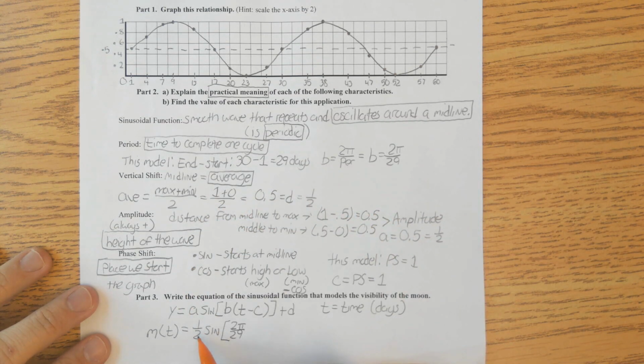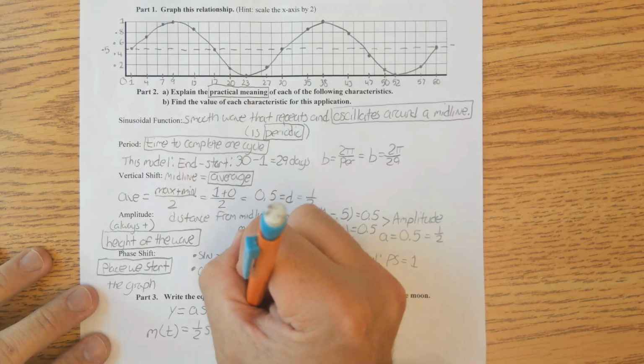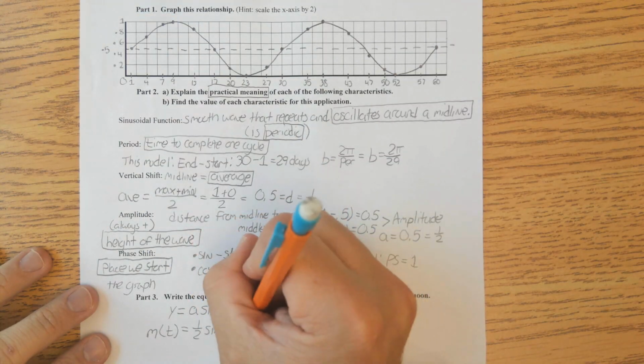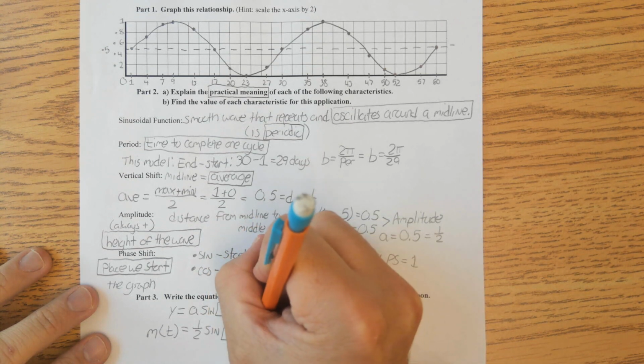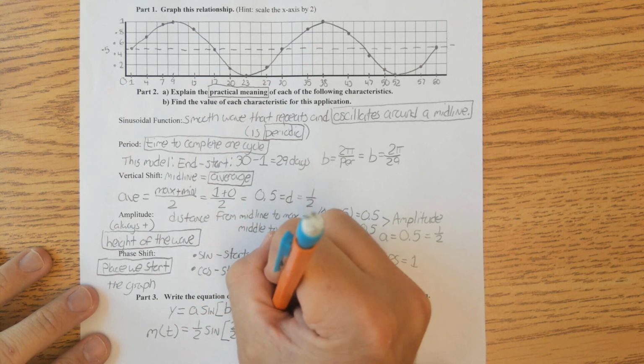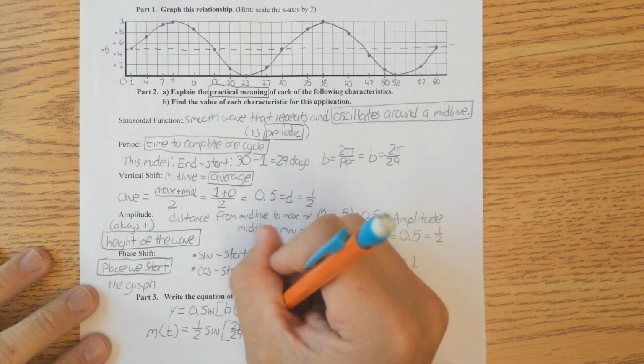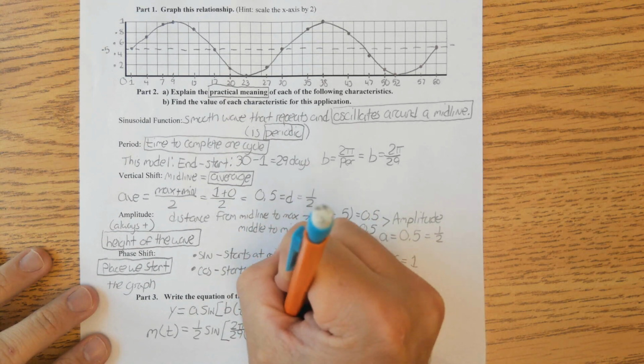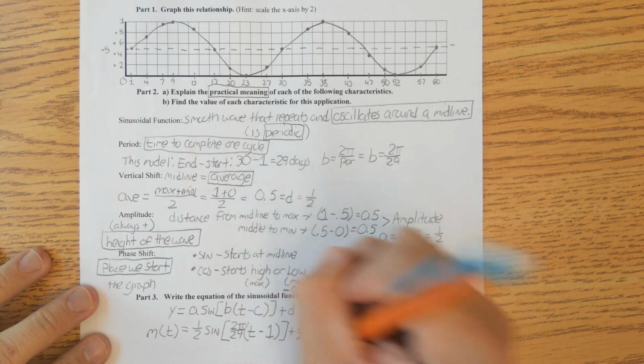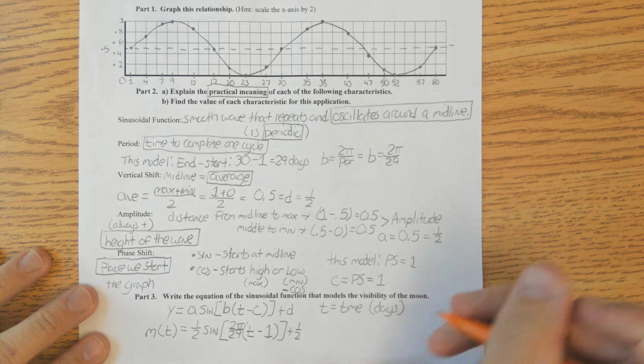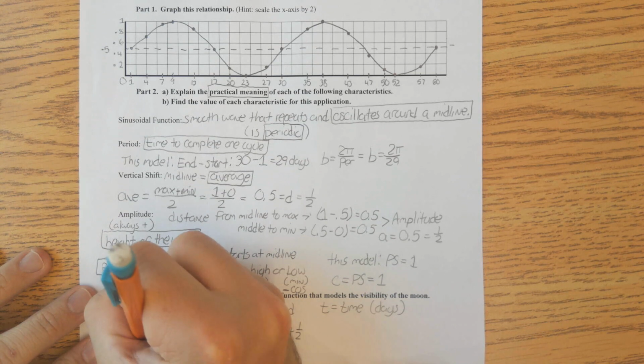Sorry, the 1/2 comes from a, which we found is 1/2. Then b, parentheses, t minus 1, bracket, plus 1/2.